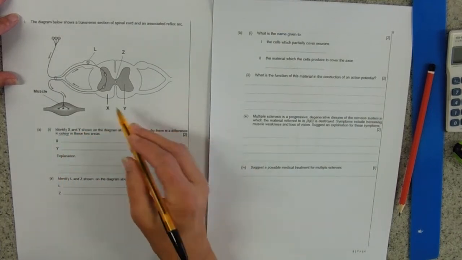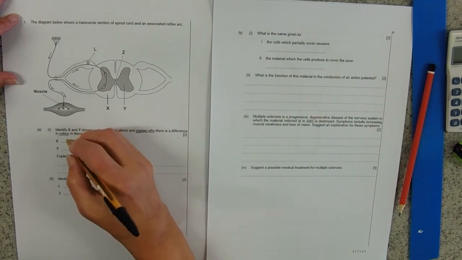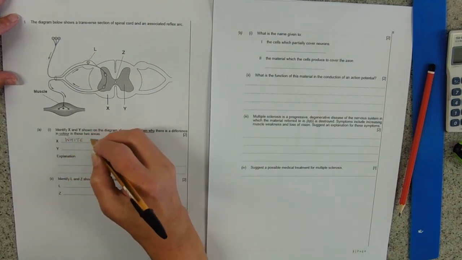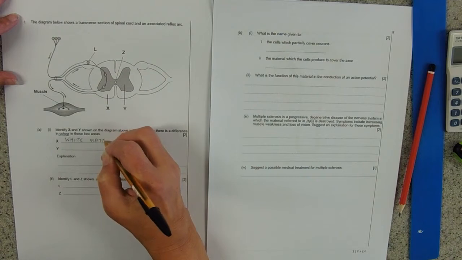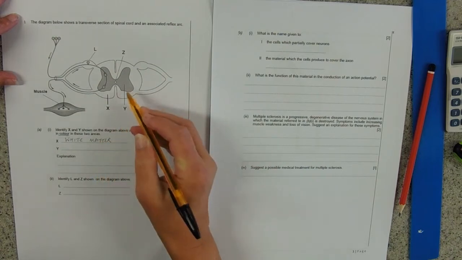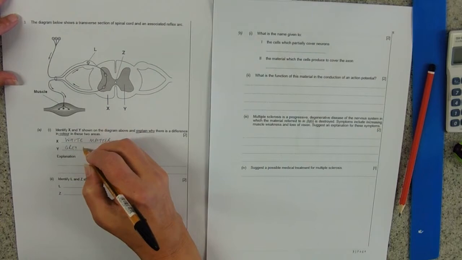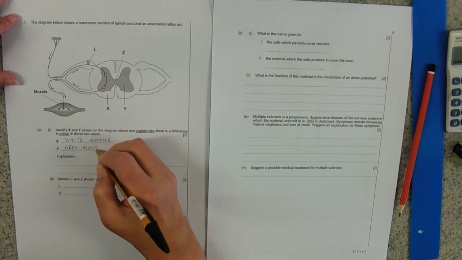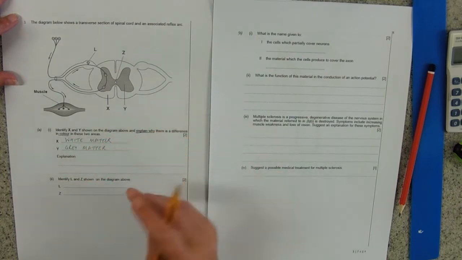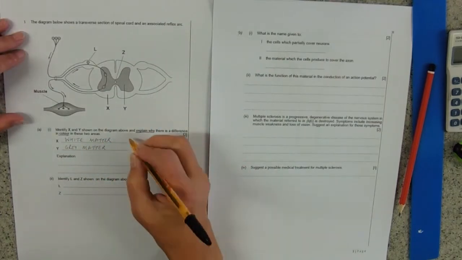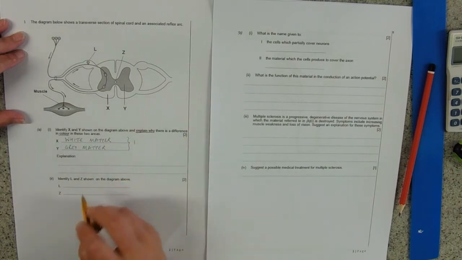So, X, helpfully coloured white, is going to be white matter. That's good, isn't it, that they've coloured them the right colours. And this one's helpfully coloured grey, so that would be grey matter. So, this is your kind of easy starter question. So that together would be 1 mark.